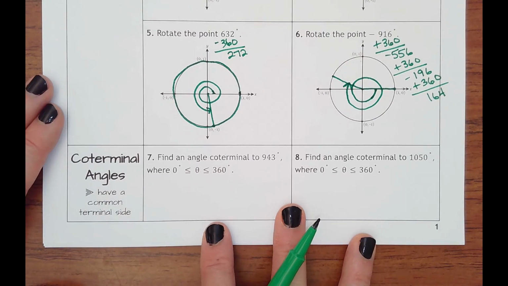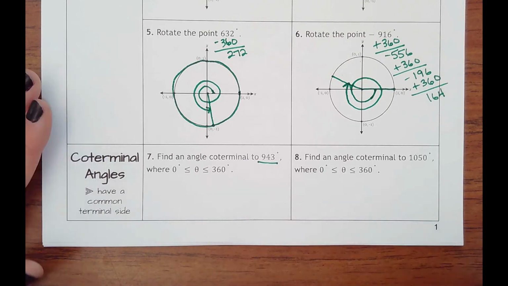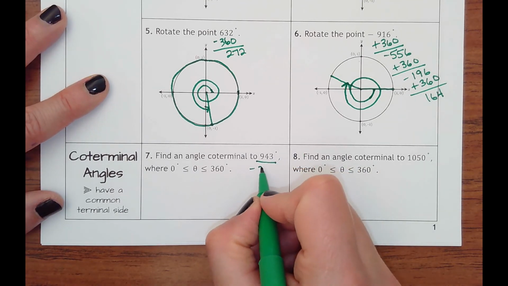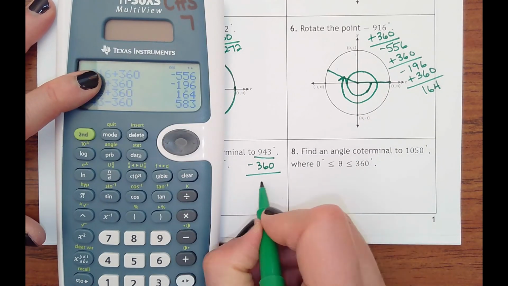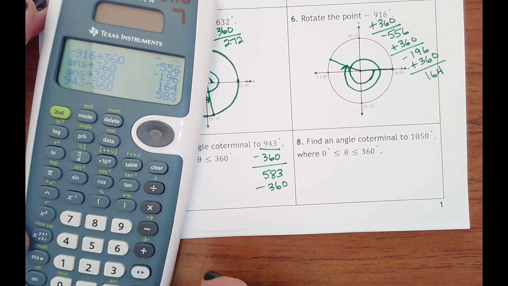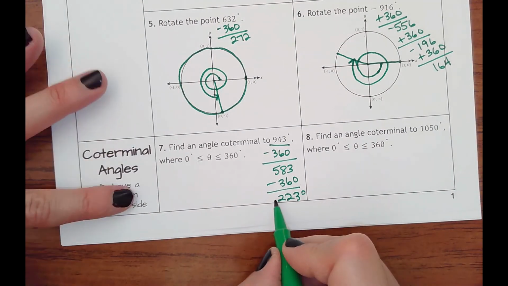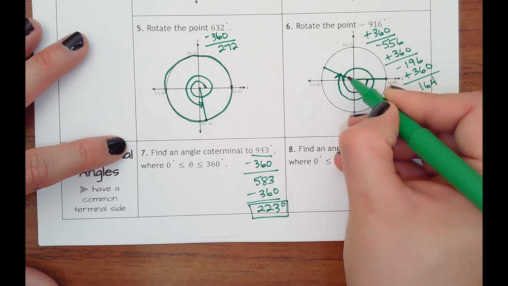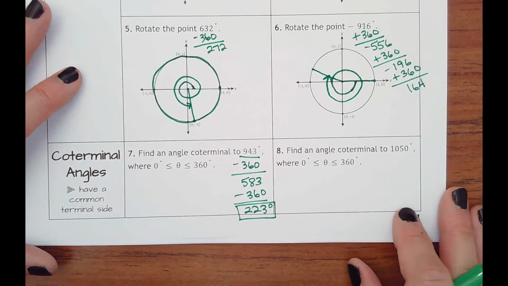So we're trying to find an angle that would be in the same position as the given angle, but we want it to be between 0 and 360. All you have to do is keep adding or subtracting 360. So if it's positive, we just want to subtract 360. That's 583. Subtract another 360 because I'm still not between 0 and 360 yet. 223. That does fall between 0 and 360 degrees. So that's all they're wanting, is what angle would actually end at the same spot, whether I go forward, whether I go backward, whether I go around several times, all that good stuff.